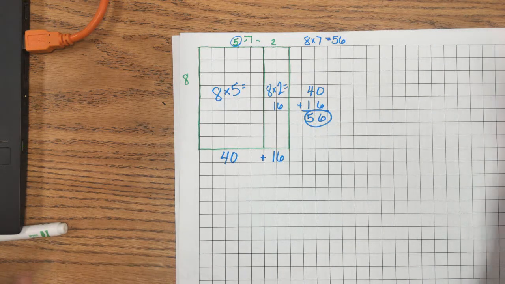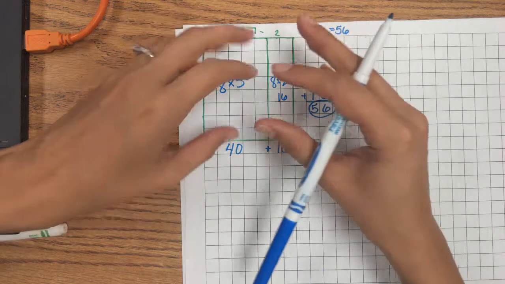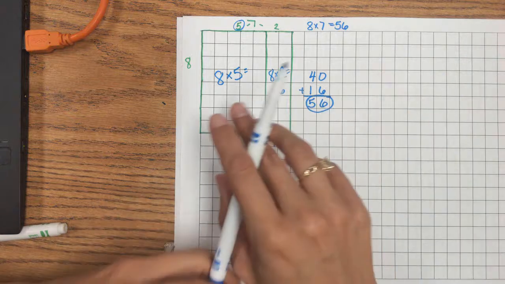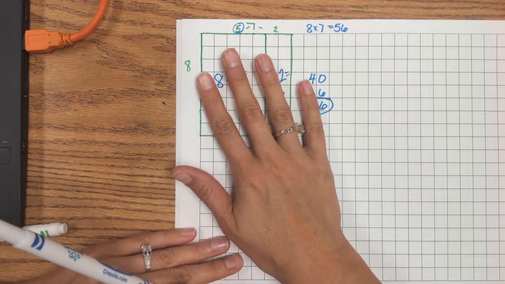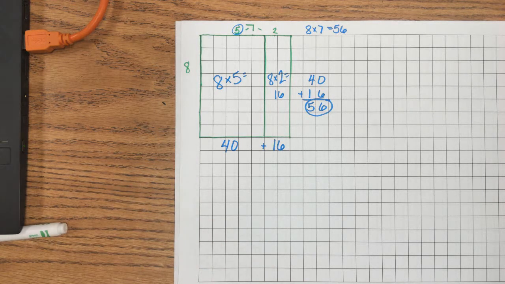Is this easier if they just memorize their facts? Absolutely. But in my 10 years of teaching, very few kids actually memorize their facts. In an ideal world, yes, we would not do any of this for 8 times 7. They would know 8 times 7 is 56. But until they get to that part in their brain, this is a strategy. They can break it up, they can chunk it, and they can get there. Do we want them doing a basic fact like this in 4th grade? No, they do need to know these facts in 4th grade, and that's why we're really practicing our facts right now.